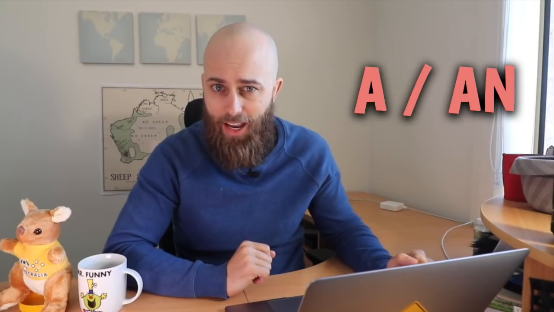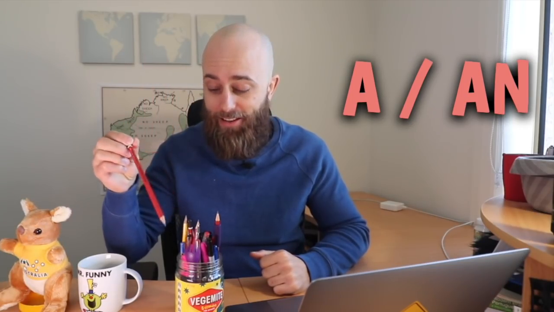So if we use a or an, this is modifying the noun. It's an adjective modifying the noun to refer to any, a non-specific, a non-particular member of a group. So I want a pen or pencil. It doesn't matter which one, I don't care, I just need a pencil, I need a pen. So let's go through some examples.